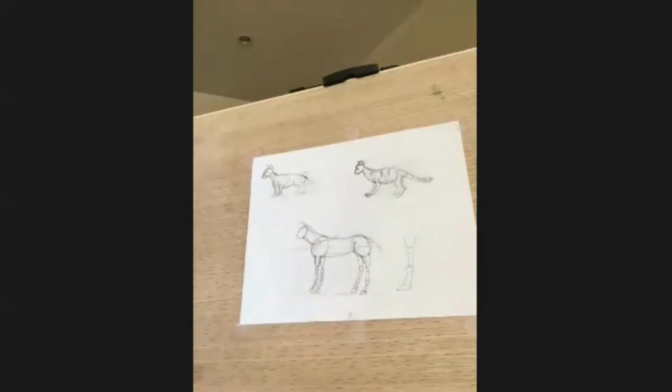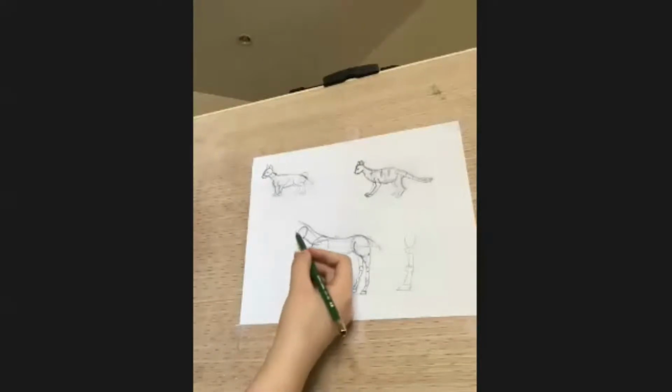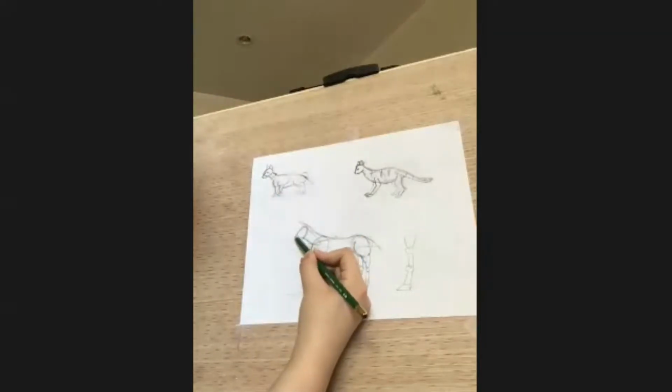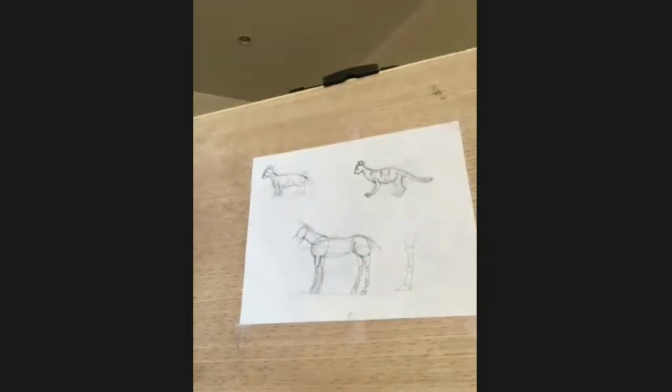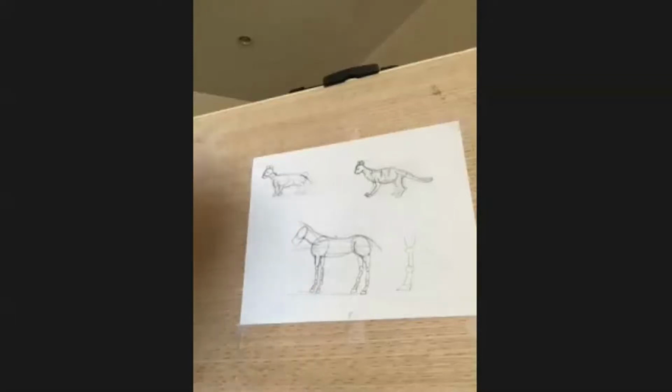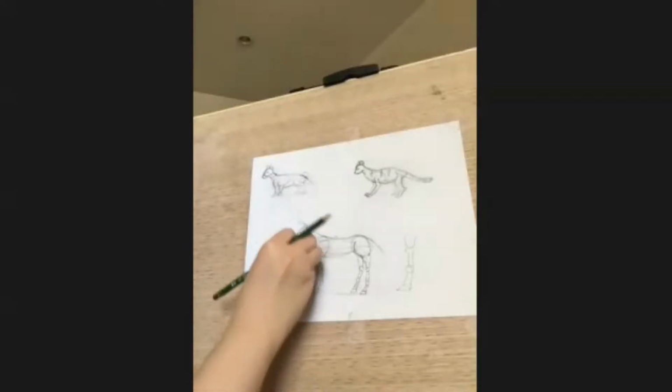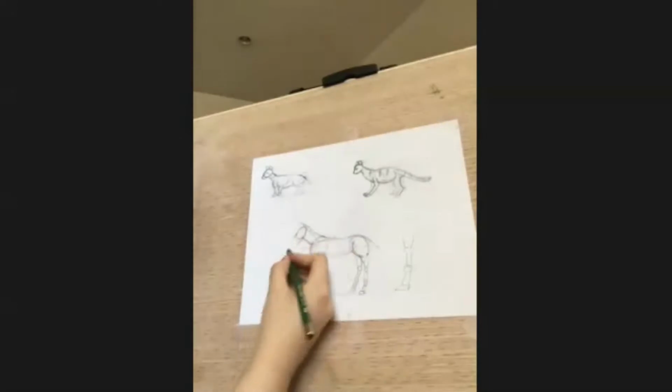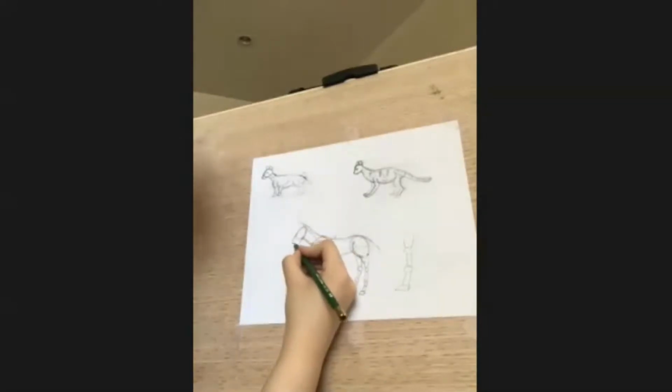Okay, and then for the head, or that long nose of the horse, you want to draw one line outwards, another line outwards, and then you want to connect these. So you don't want to just make it look like a box. Obviously, if you do, it's not going to look realistic. So you want to make it round at the top, or right here. So make it look rounder.